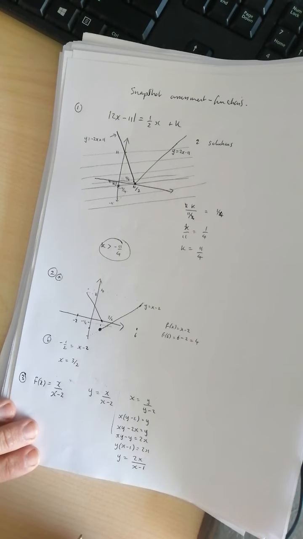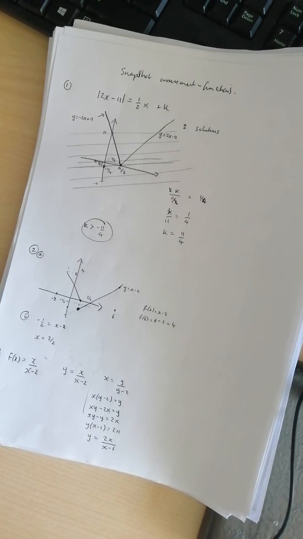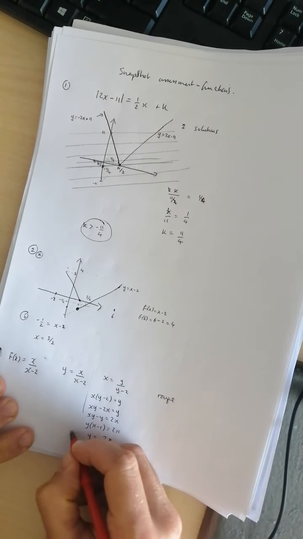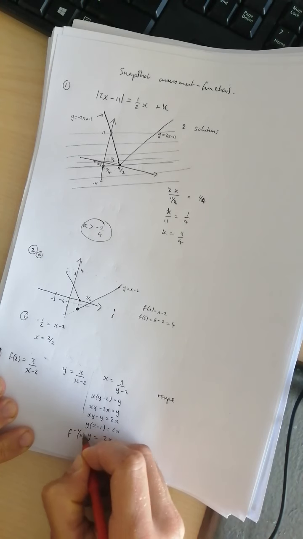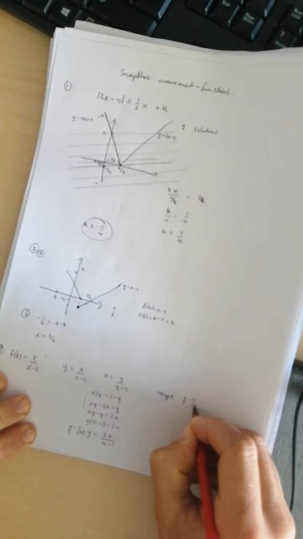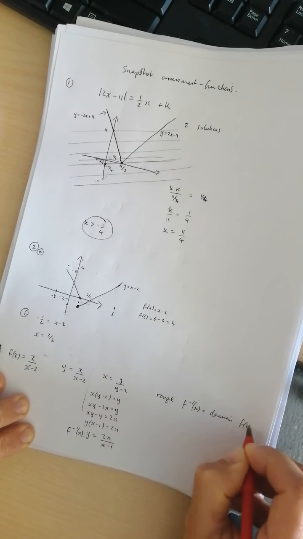Write down the range. What is the range of that function? I'm going to sketch it. What does that look like? It's not straightforward how to sketch it, but the range of f minus 1 of x is equal to the domain of f of x, isn't it?